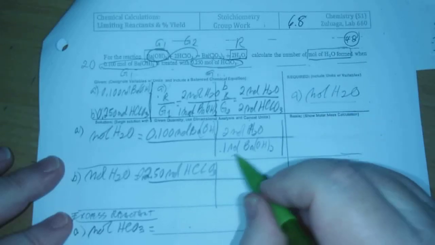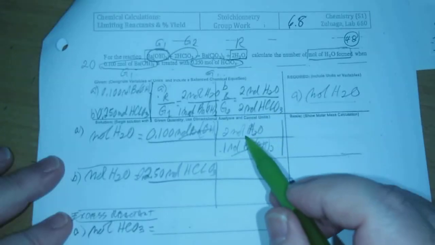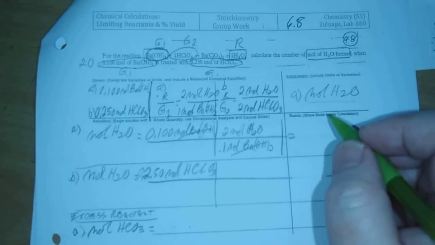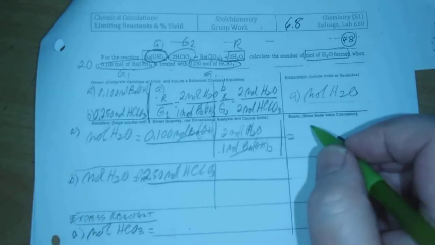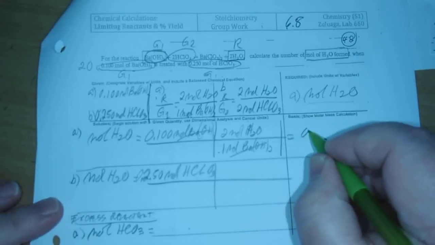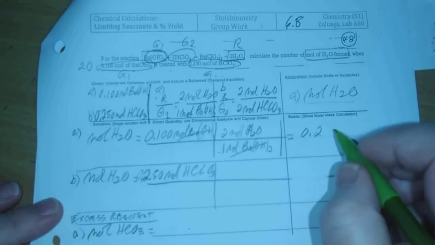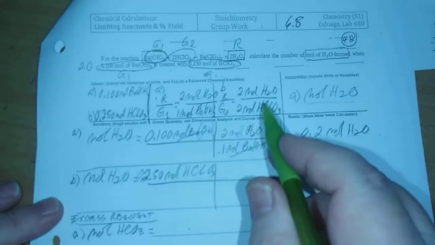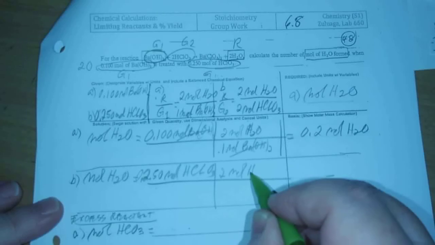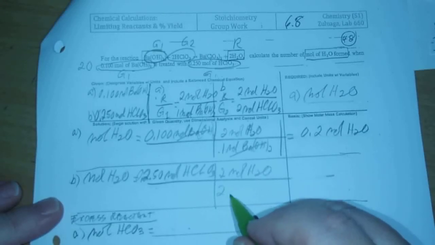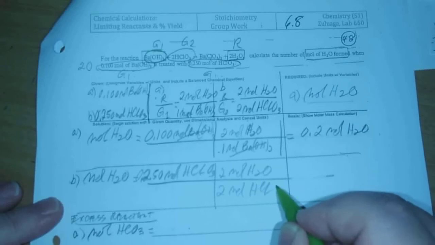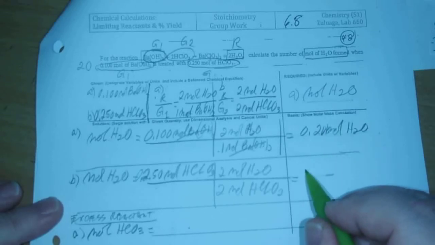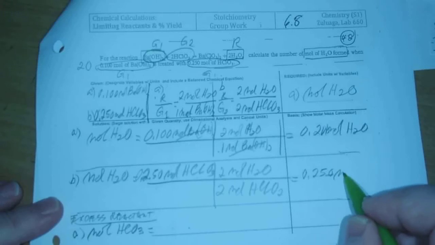Okay? Cancel, cancel. Now look, moles of water, so that's already the answer. And if you compute that, you're going to get, let me see, 0.02 moles of H2O. Okay? So for this one, we're going to use that. So 2 moles of water for every 2 moles of HClO3. And so the answer here is 0.25 moles of water.